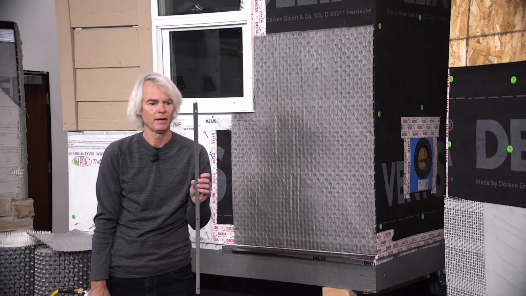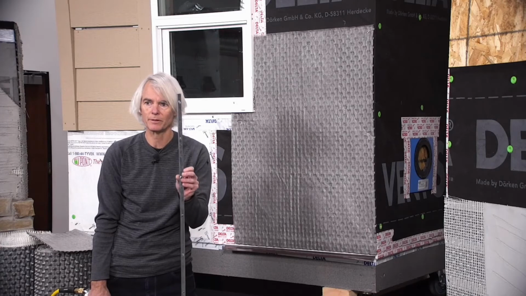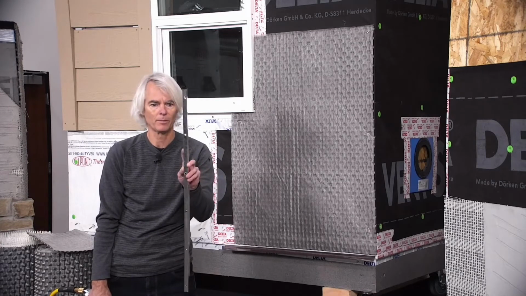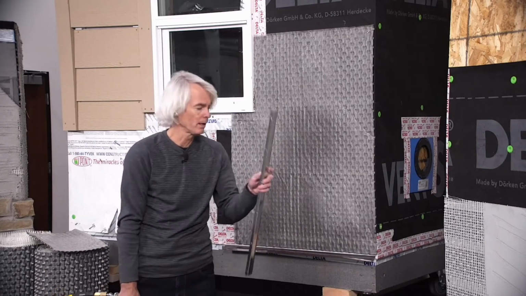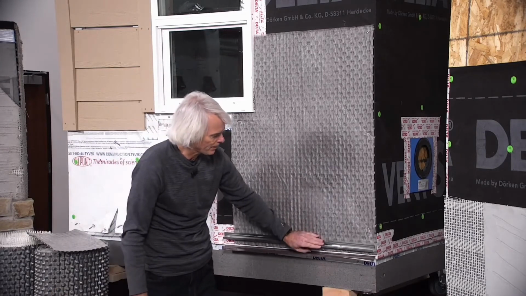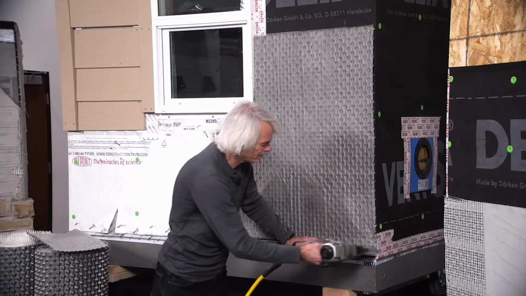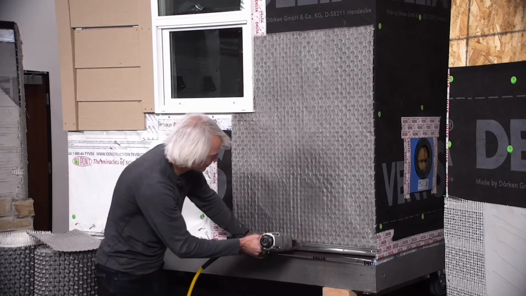And we do have some holes in here, and that's to release any water that's kept into that masonry cladding or the masonry structure, so that we can weep that water out. That's what they call a weep screed. And we're just going to simply install that right to the bottom edge on the wall where our Delta product ends, and we're going to nail it into place with just several nails.